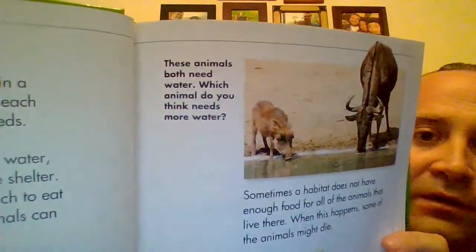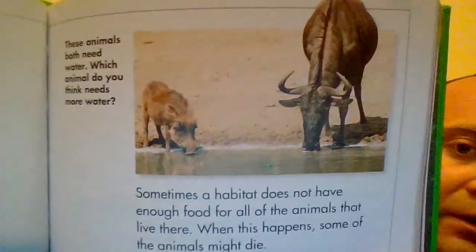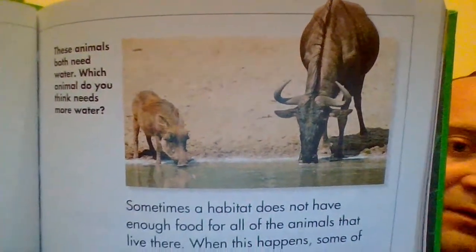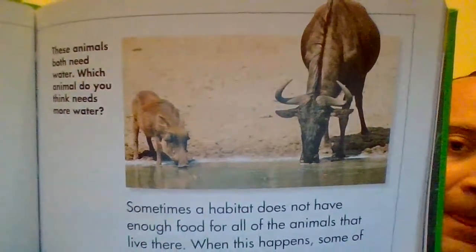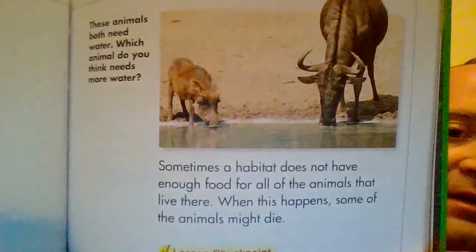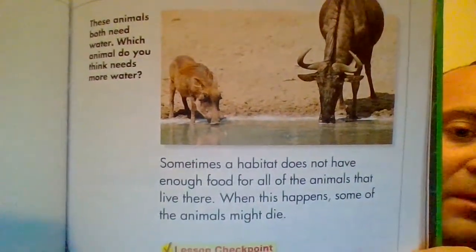These animals both need water. Which animal do you think needs more water? What do you guys think? The muskox or the warthog? Sometimes a habitat does not have enough food for all the animals that live there. When this happens, some of the animals might die. It's true.